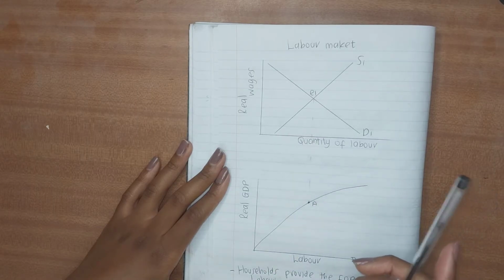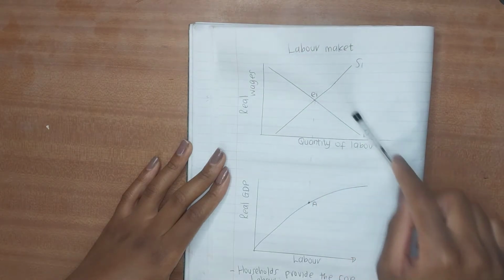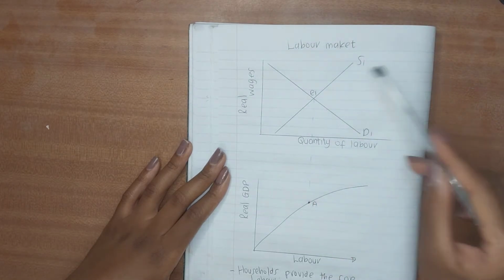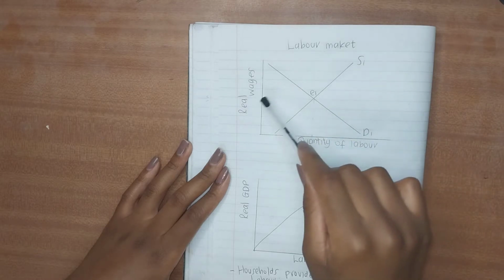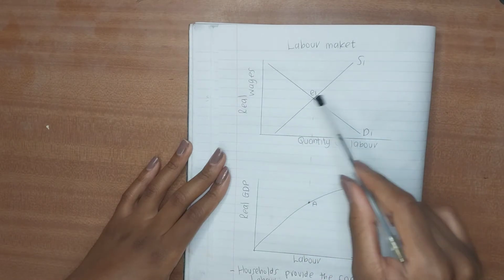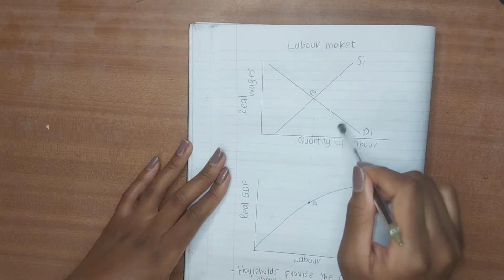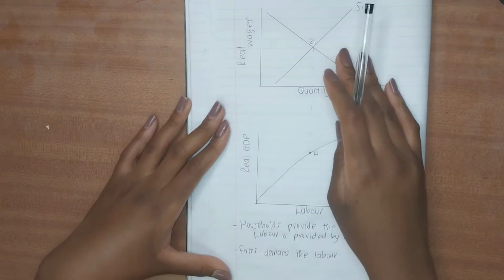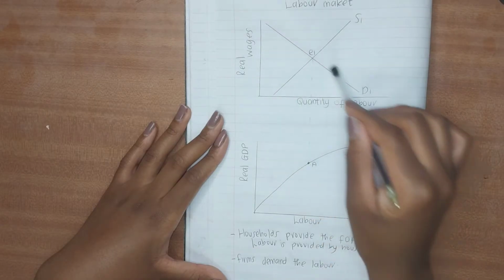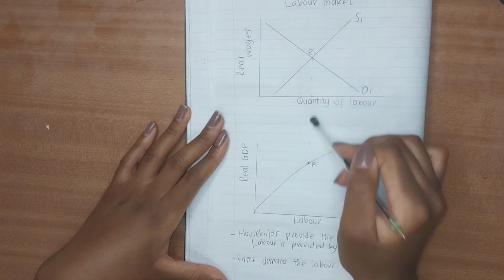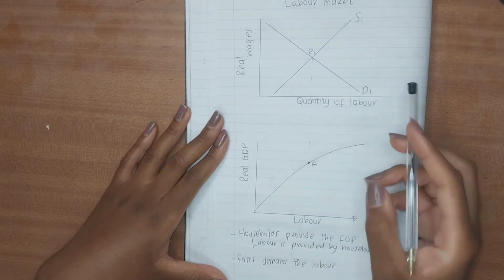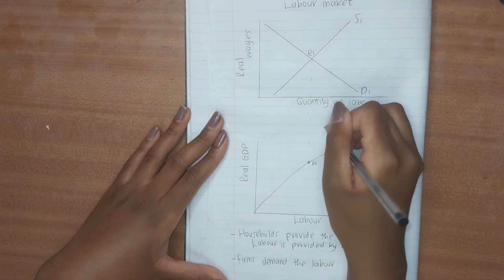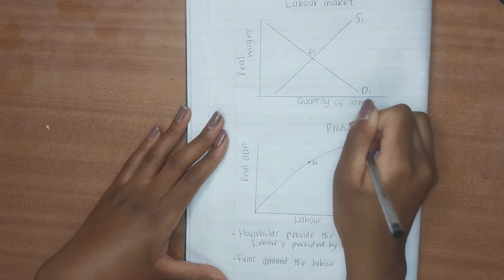For example, if you have an outward shift of the demand curve, it means that you are going to have an increase in the real wages, as well as an increase in the equilibrium quantity of labor. If you check where the supply and the demand are meeting, I also have a corresponding point on my production function. This is the production function.